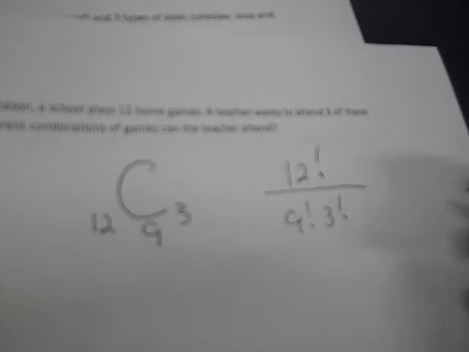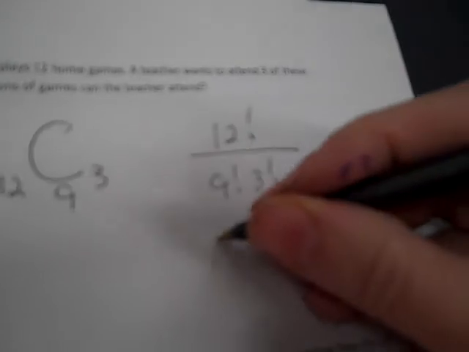So that's the C. So 12, 3, and 9. I need to use all these, the 12 factorial, and both the 9 and the 3 need to be there. Okay, so it divides out the ranking of everyone, not just the 9 I don't go to, but also the 3 I do go to, because when you put on bottom, it unranks them.